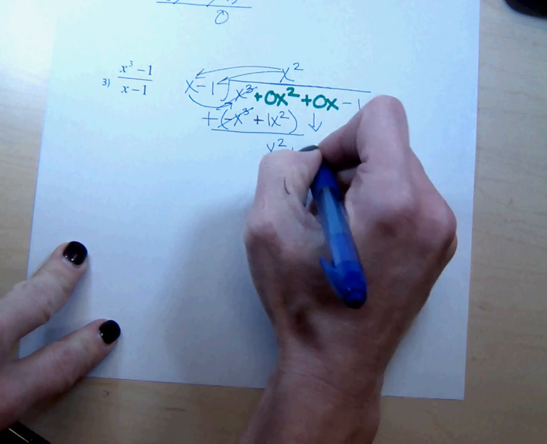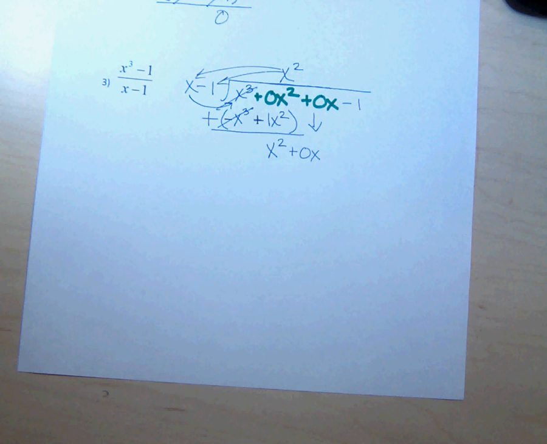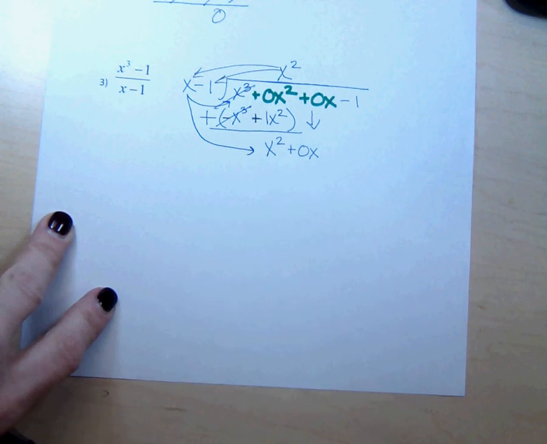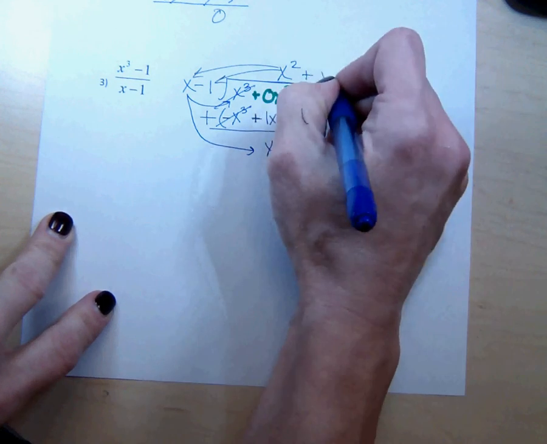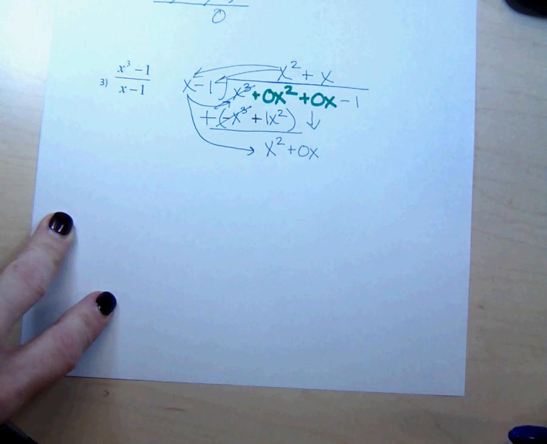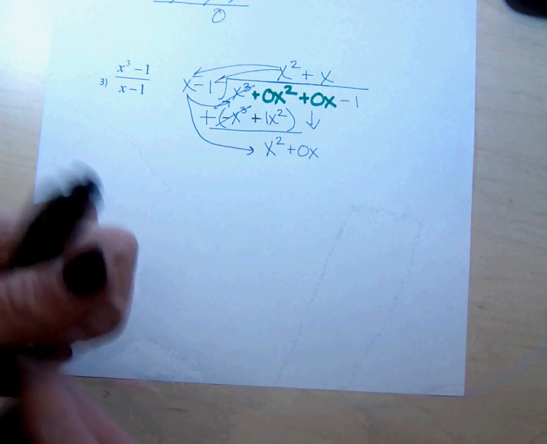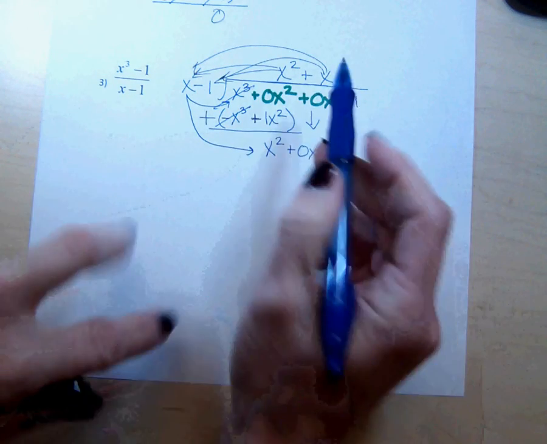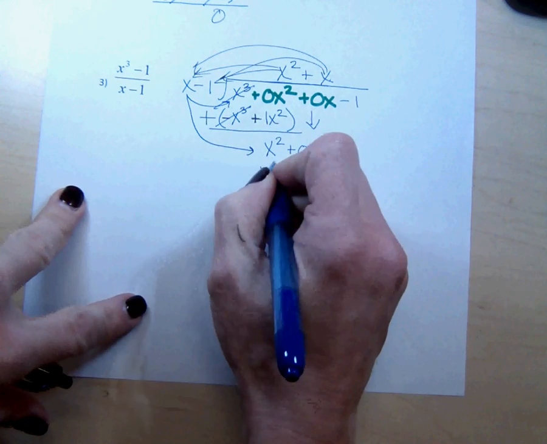Now I'm going to bring down the next term, even though it's a 0, still going to bring it down. So now I'm taking this x and I see, okay, how many times will it go into x squared? Well, the answer is positive x, because x times x is x squared.